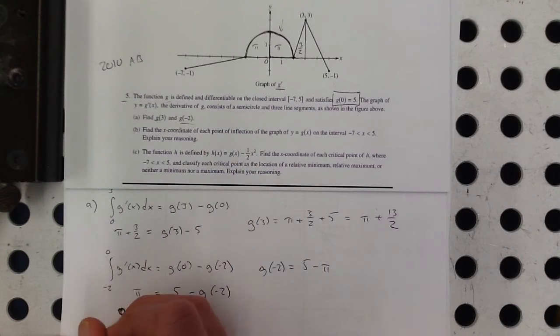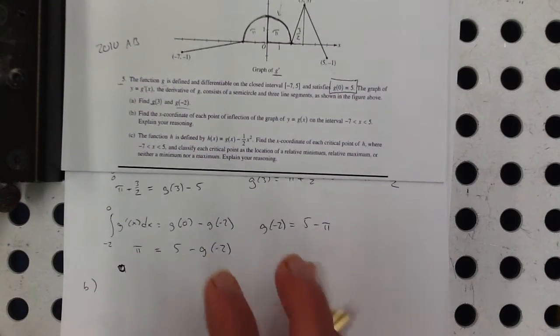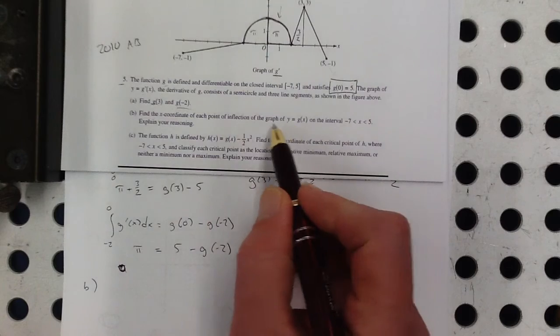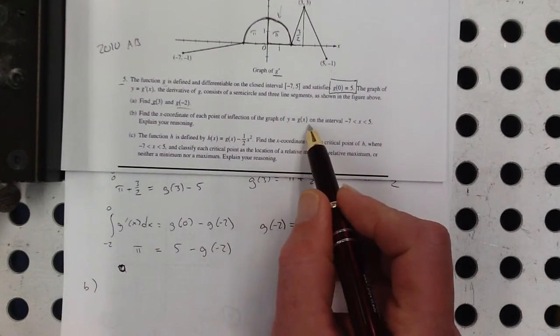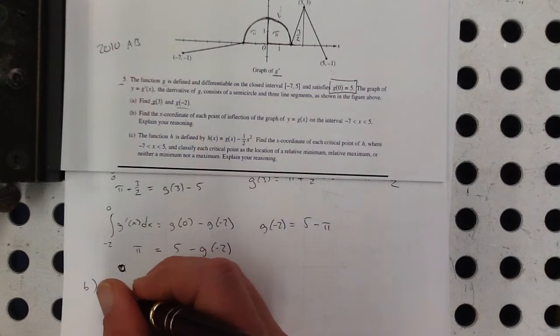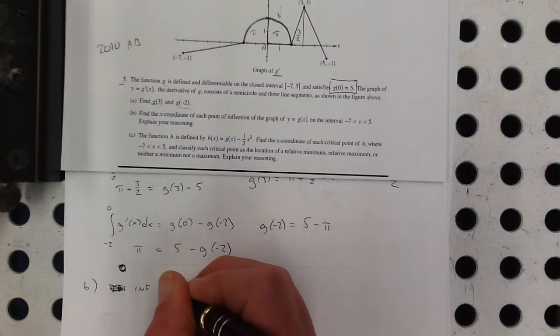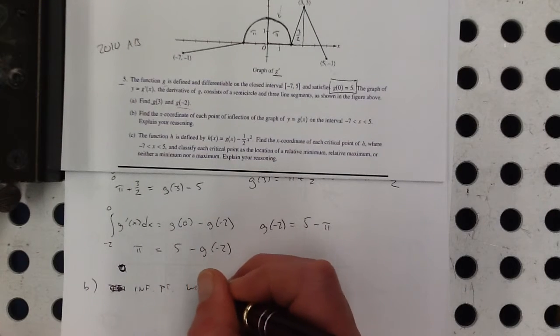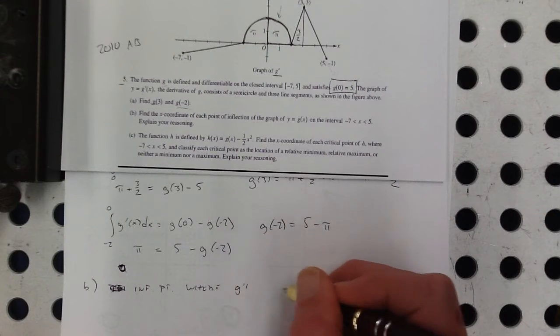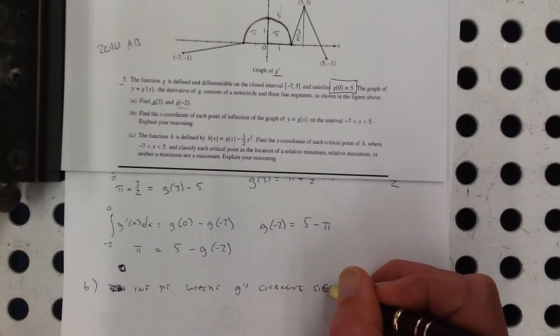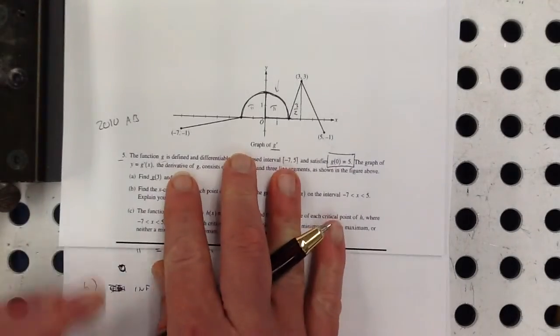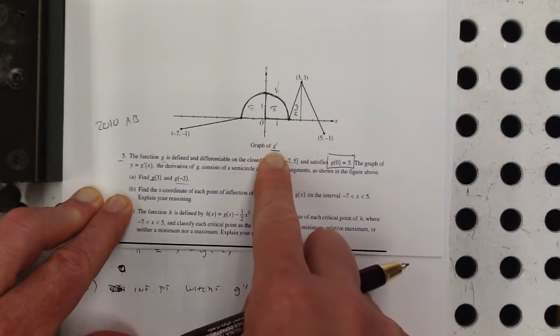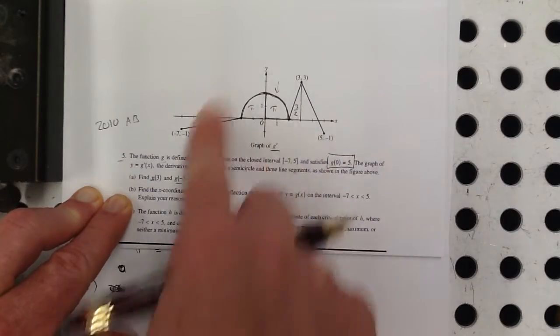Part B. Find the x-coordinate of each point of inflection of the graph y equals g of x on the interval, and explain your reasoning. Well, an inflection point is where the second derivative changes sign, and if I'm looking at a graph of the first derivative, then the second derivative is the slope of this.